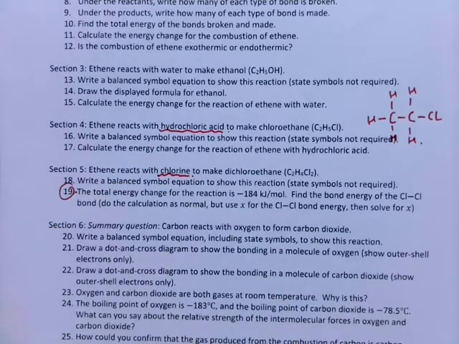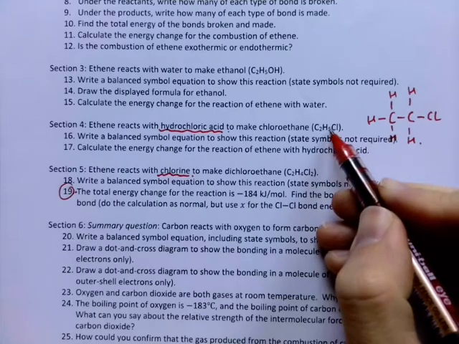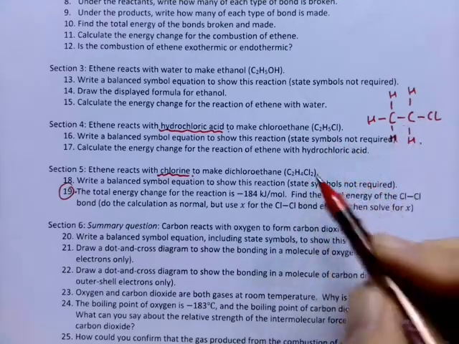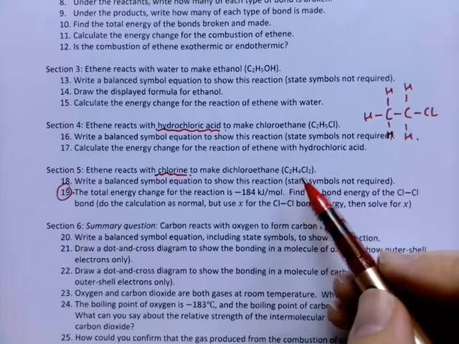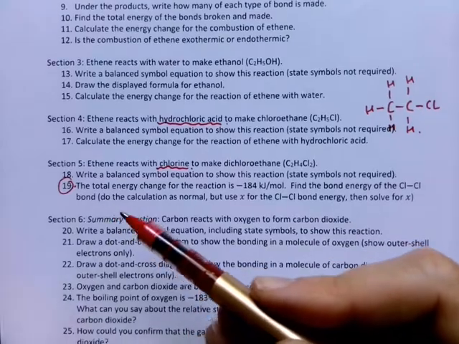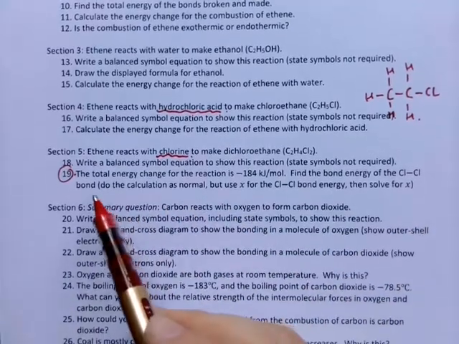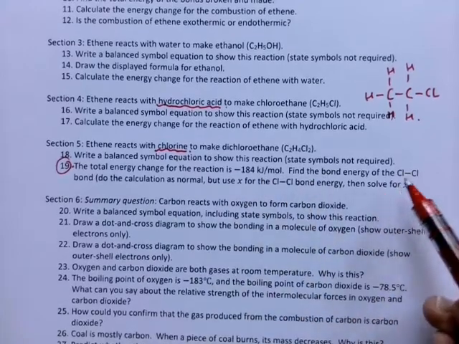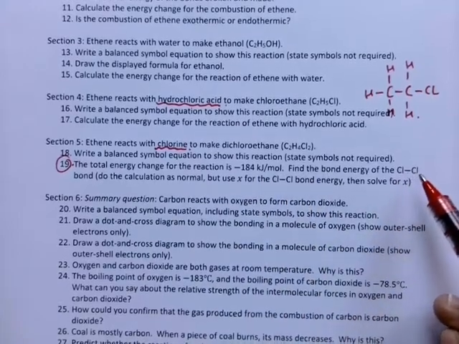Question 19, essentially, so just going back, you've got one less hydrogen and one more chlorine. If you can't work that out, I think it should be straightforward. Question 19 is similar but slightly different to the questions we did last time. If we look at this, the total energy change for the reaction is -184. Find the bond energy for the chlorine-chlorine bond.